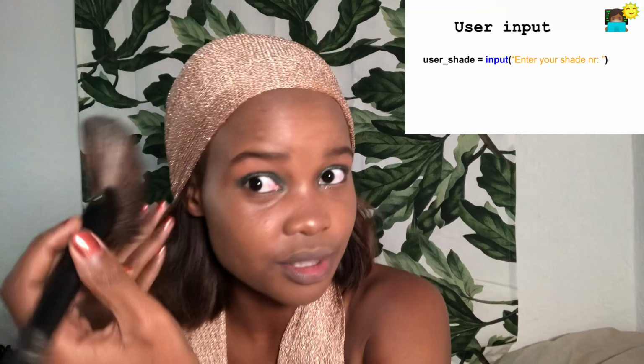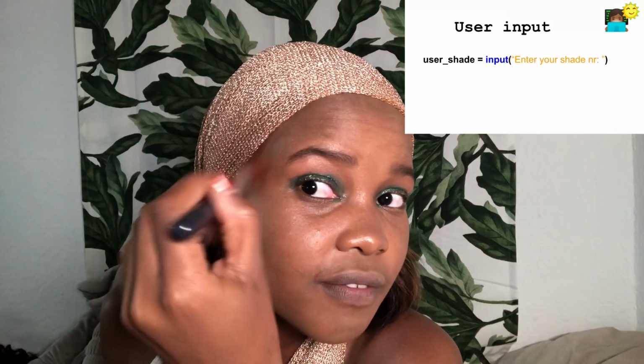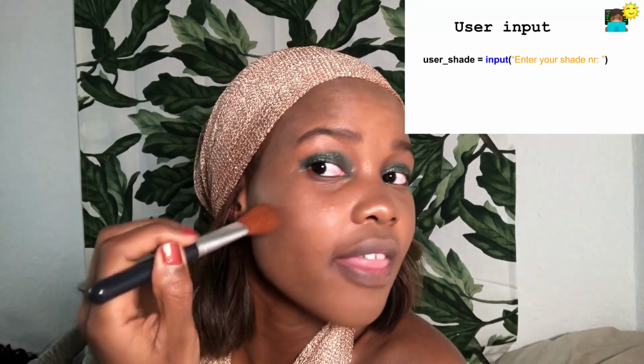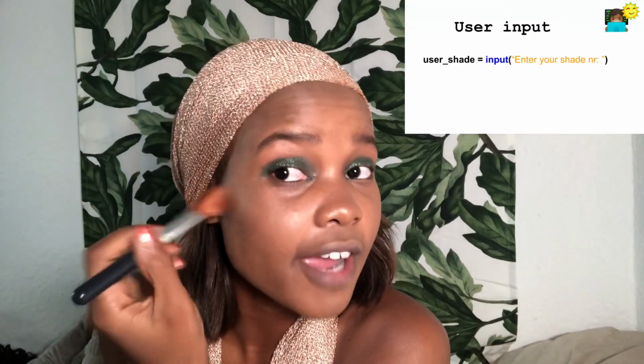So we're asking you to give us a value, but we need to communicate with you what that value needs to be, and that's what the string inside of input comes from. Input your favorite foundation, and then we will take that input and store it in a field, a variable, those words are interchangeable, called user_shade, right?